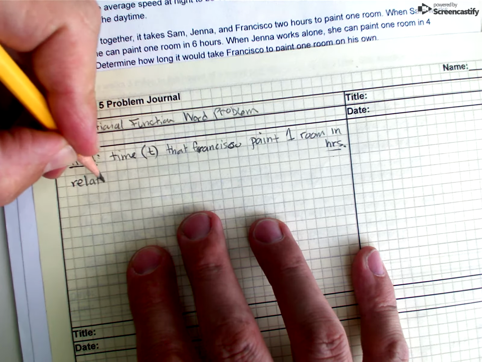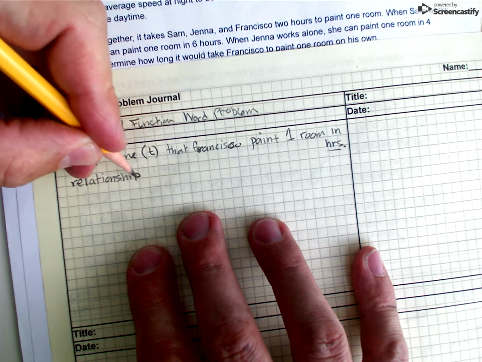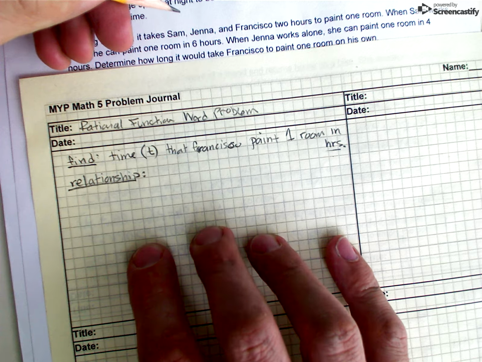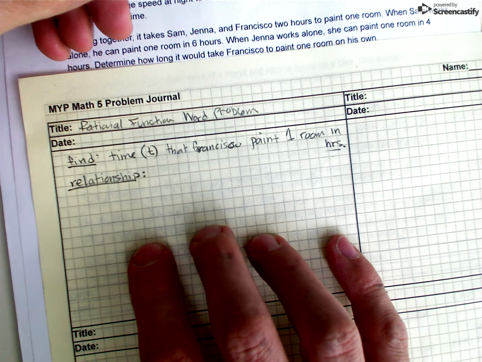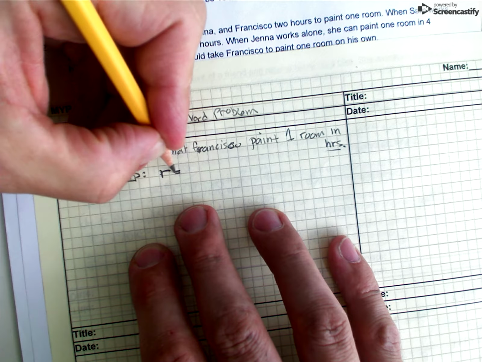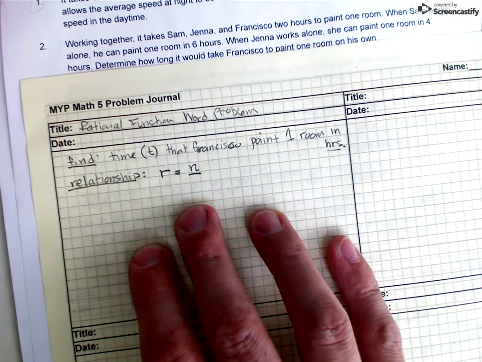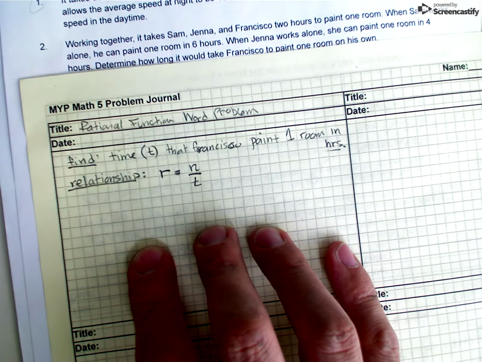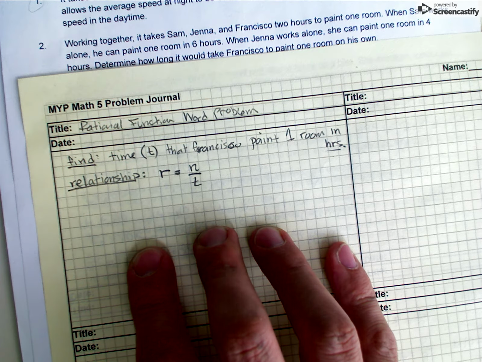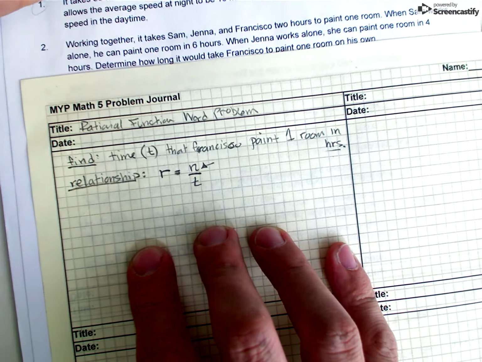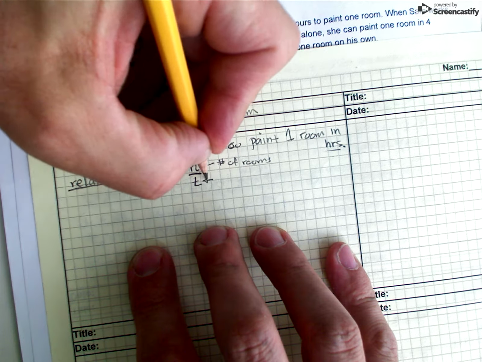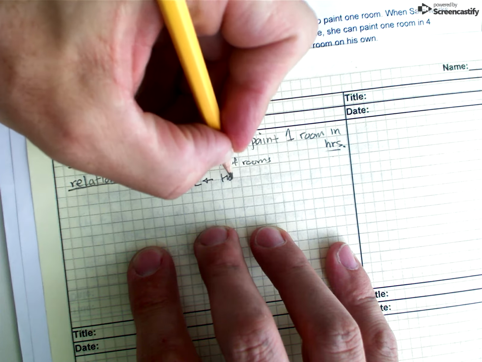And next, I need a relationship. This is a rate problem. It's not a rate of speed problem, but it's a work problem. So I'm going to use r, and I'm going to think about this as the number of rooms a person can paint in a certain number of hours. So it looks just like our other rate problem, but the units are a little different. This is the number of rooms, and this is how many hours it takes.